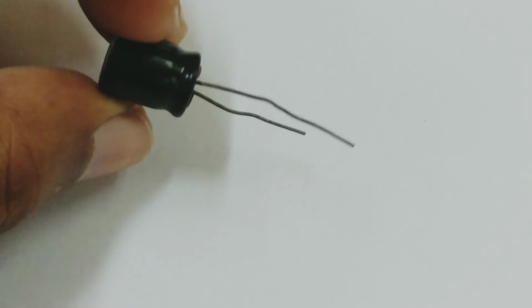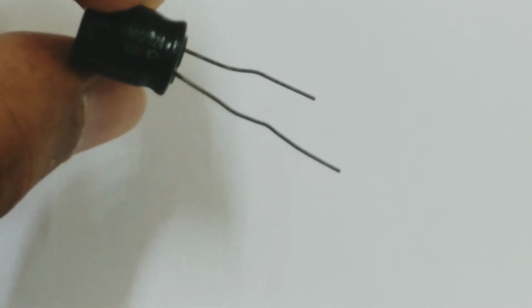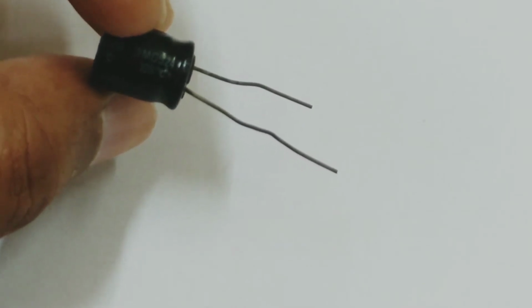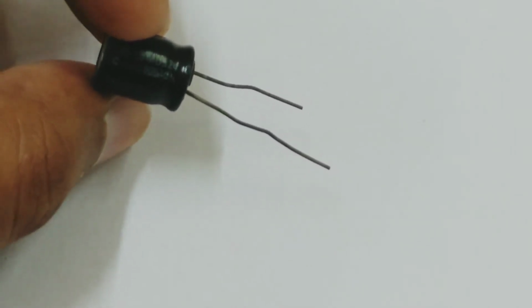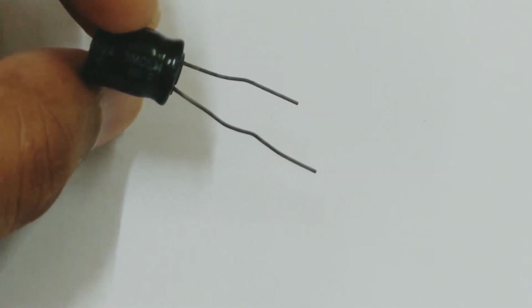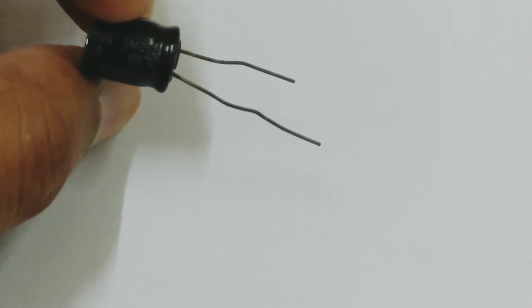I don't know what is it. And again you are given the temperature of 105 degrees. That is the maximum temperature up to which it can operate. And there is a number given, which if you type it online, you will get more information about this capacitor.